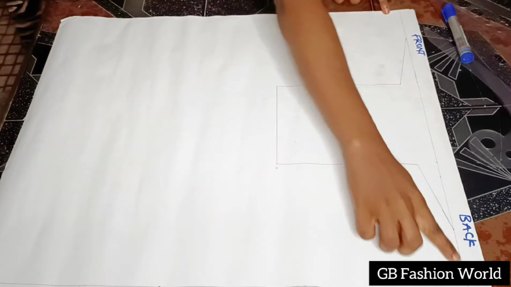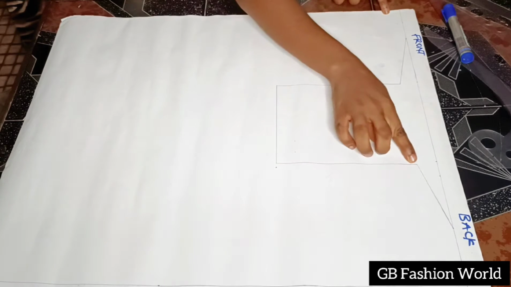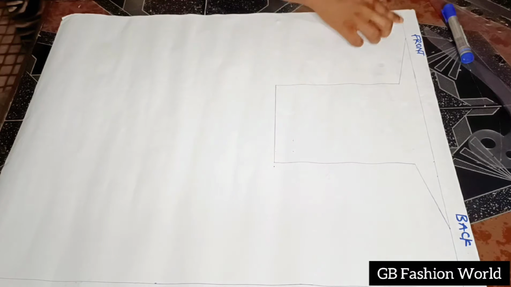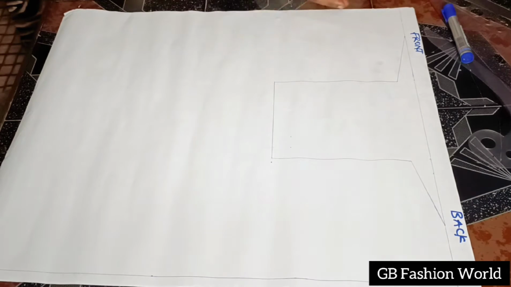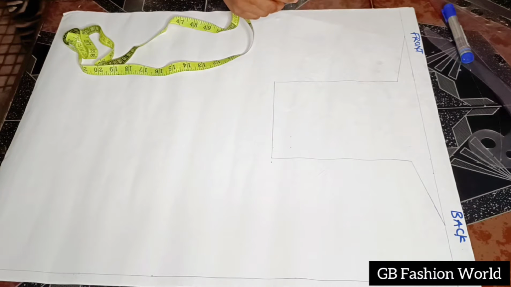This is the starting point line. Did you see that? And this is the shoulder slope for the back and armhole. This is shoulder slope for the front and the armhole. I just connected it here. We are going to start with the front part.